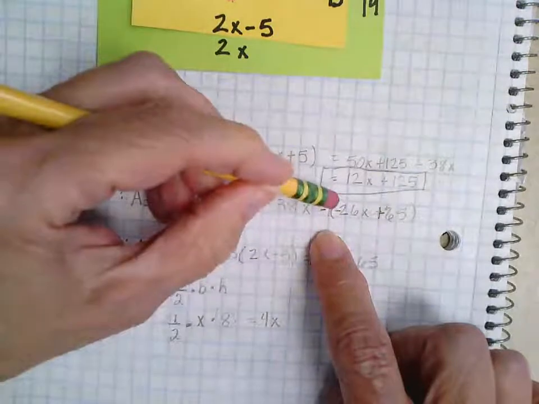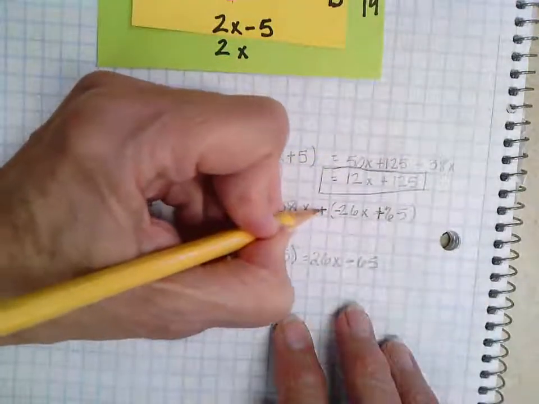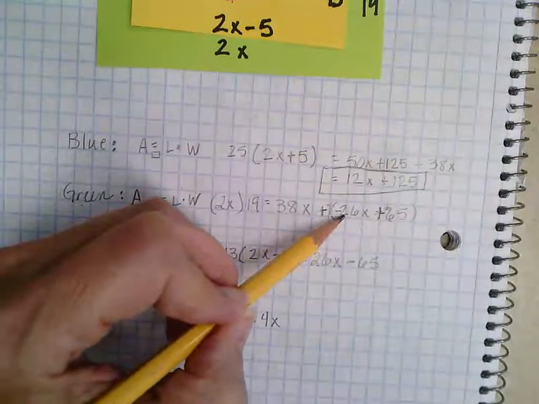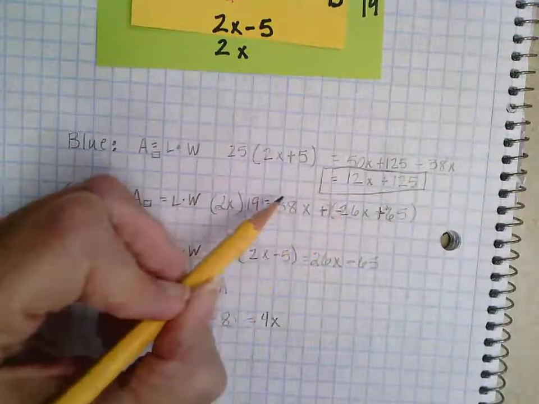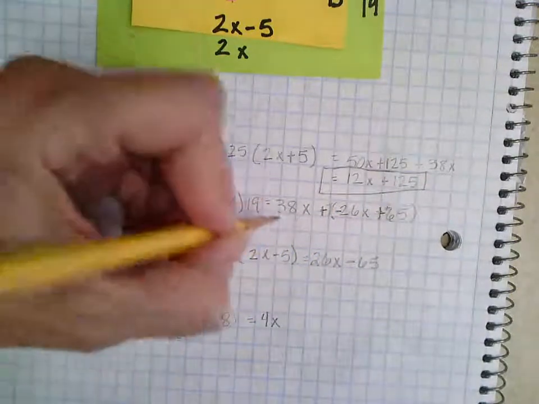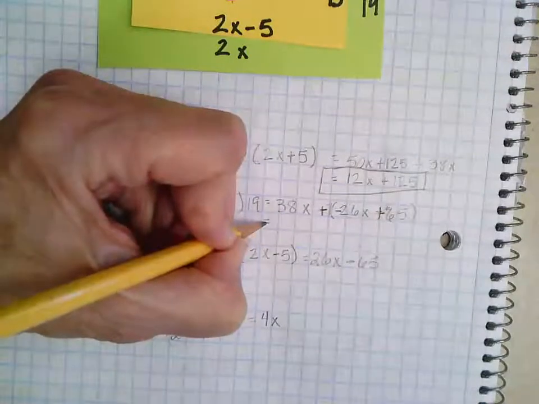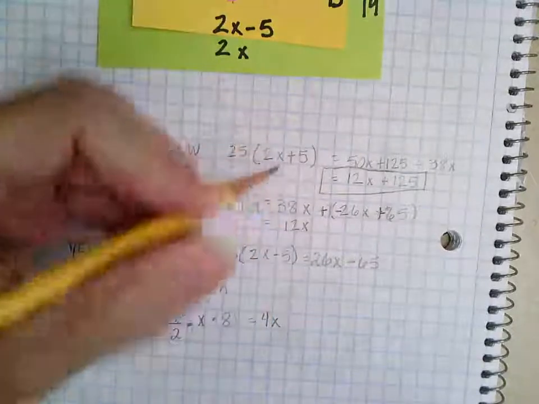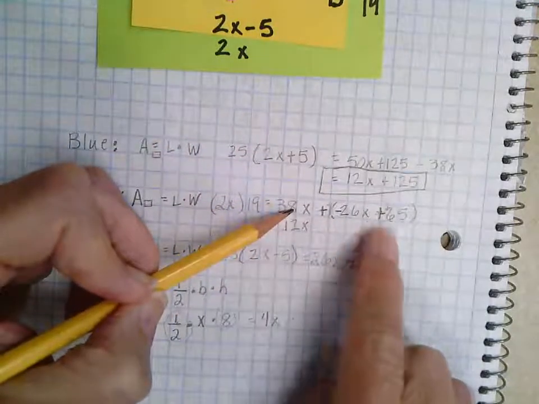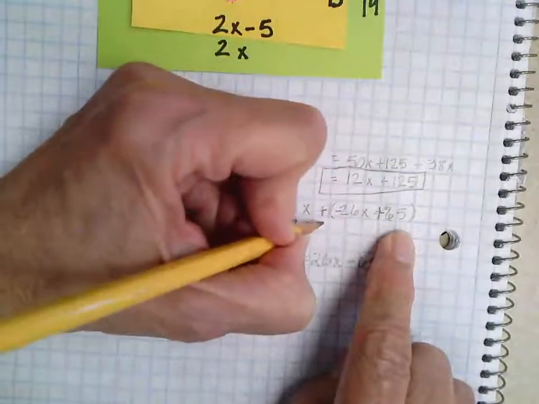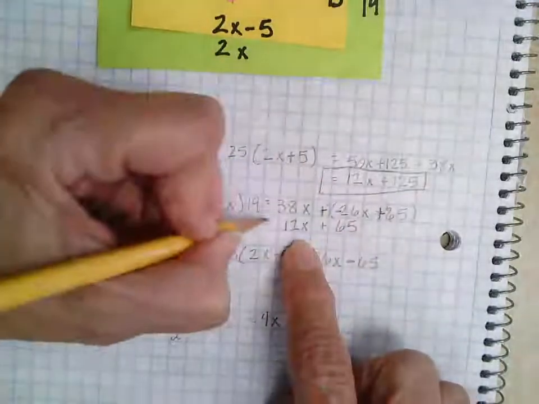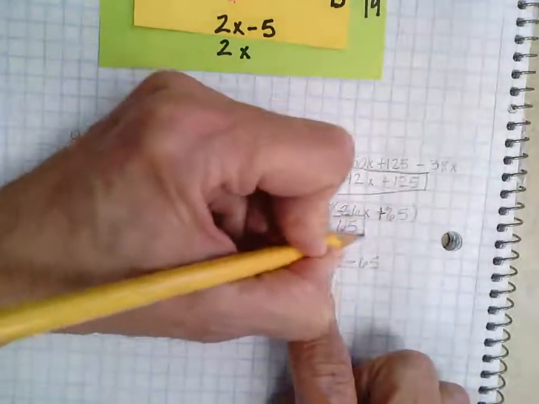So this ends up being an addition problem, because I am going to be adding a -26x to a positive 38x. And when I do that, I'm going to get 12x and I don't have another constant out here, so I'm going to end up having a positive 65.